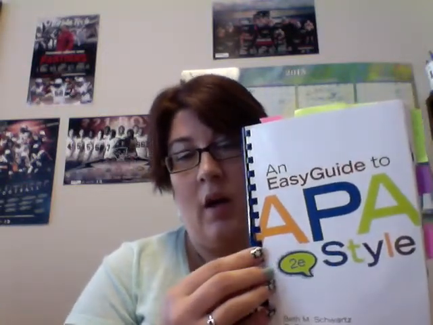There are two textbooks that are required for this course. The first one that is absolutely essential is the Easy Guide to APA Style. This book is super important. You can tell that I have tabbed some pages for quick reference. I use this book not only for referring you back to it for help, but I also use this book almost every day for one reason or another. So make sure you have this book.